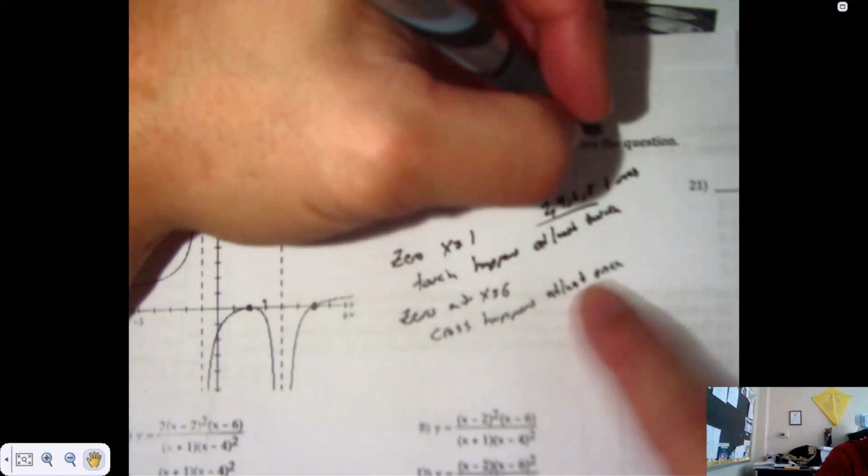The even ones, the touches, they can be 2, 4, 6, 8 times. The crossings, they can be 1, 3, 5, 7, 9 times. They happen an odd number of times. Touches happen an even number of times. So we'll use the word at least in these.